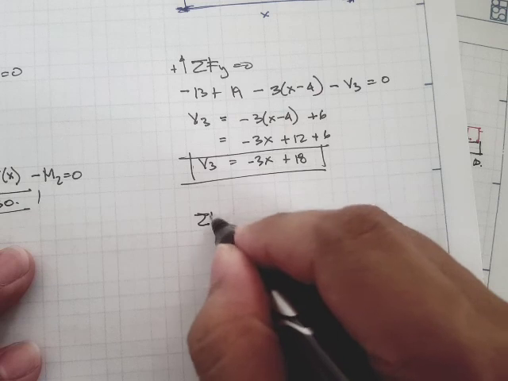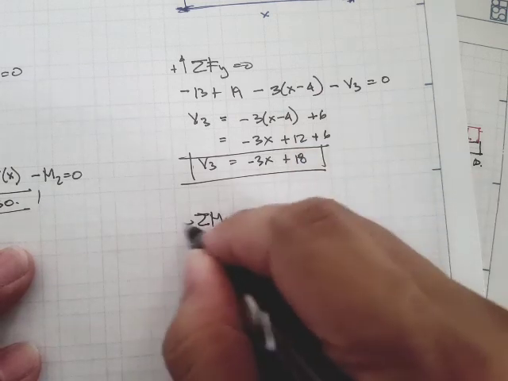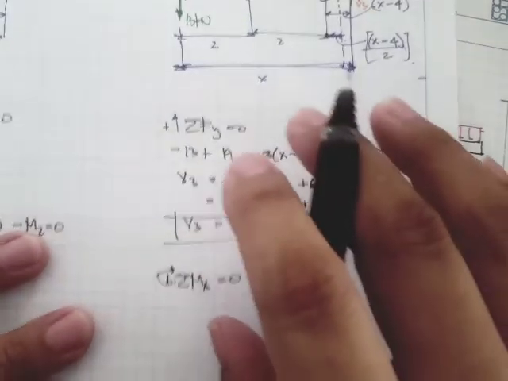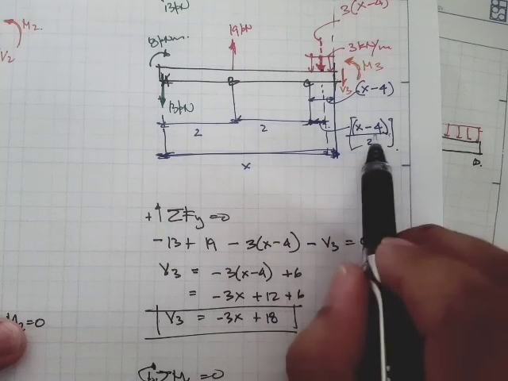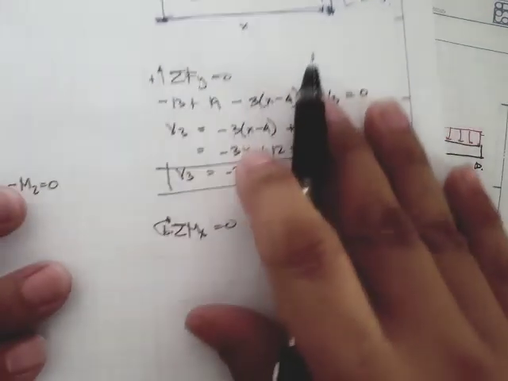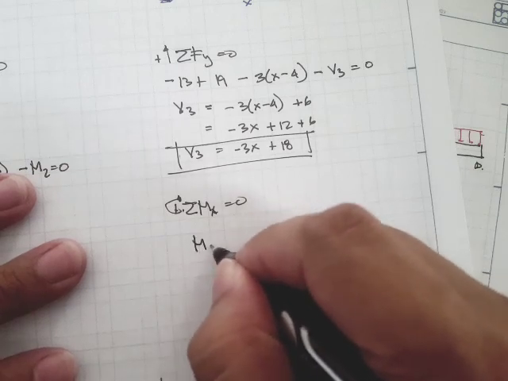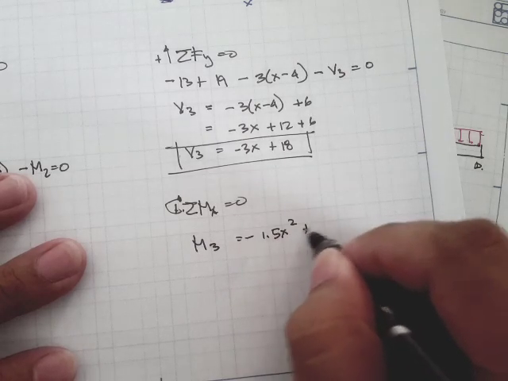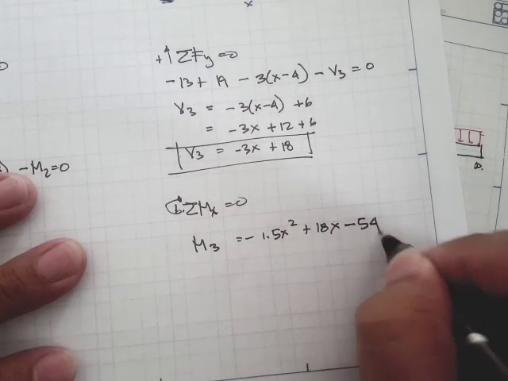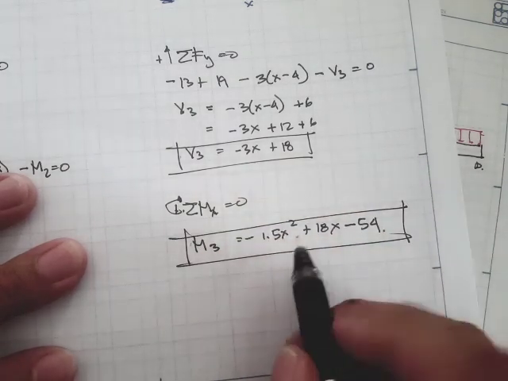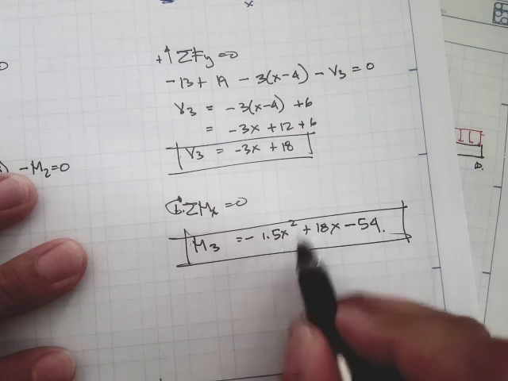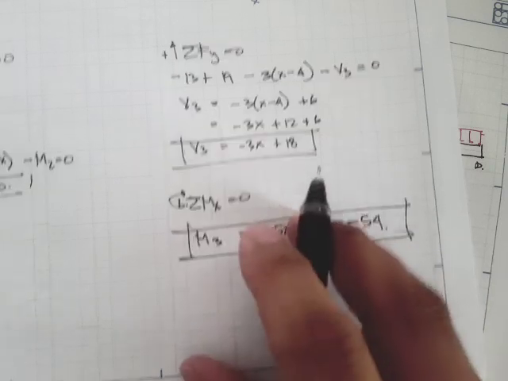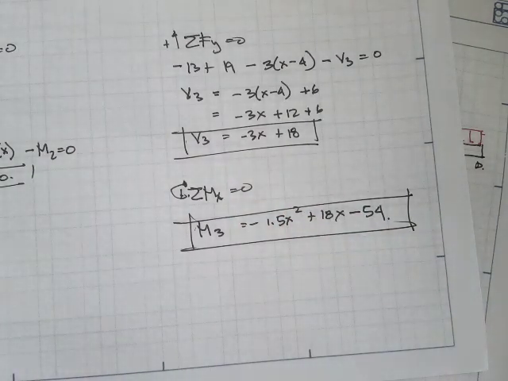And then if we apply the summation of moments at A equal to 0, this is a lengthy operation, but if you apply the distances properly, what you get is an equation that looks something like this: negative 1.5x squared plus 18x, minus 54. So this one is a quadratic function. So linear, and this one is quadratic. Okay, so now how do we plot this in the diagram?